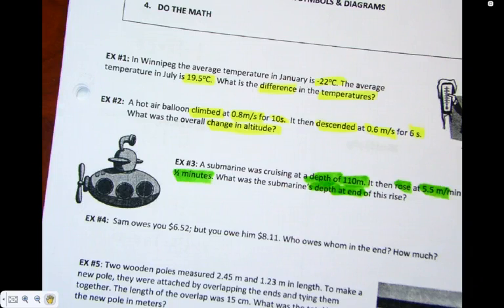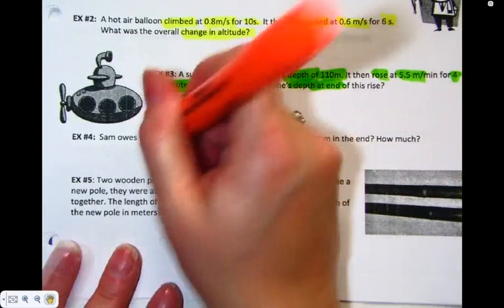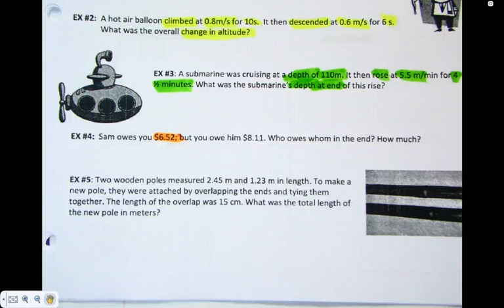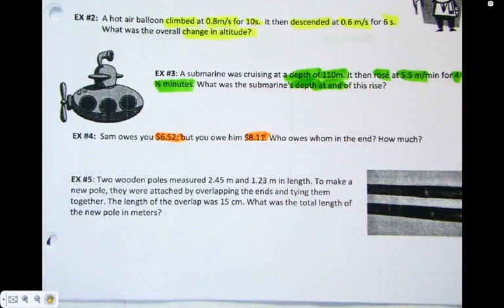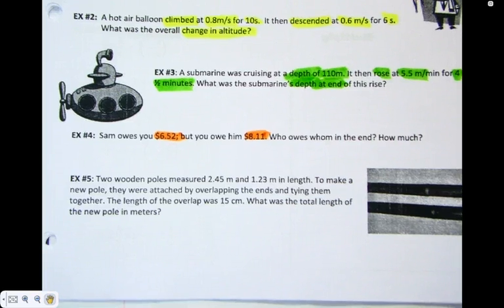What things would you like me to highlight? Do I care that it's Sam? Do I care who owes you money? I don't care as a mathematician. You might care who owes you money, but I don't care as a mathematician. I care about the numbers in the question part.